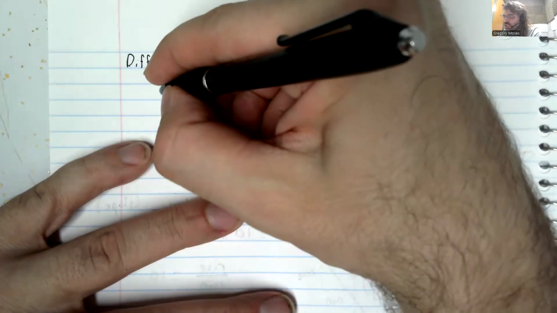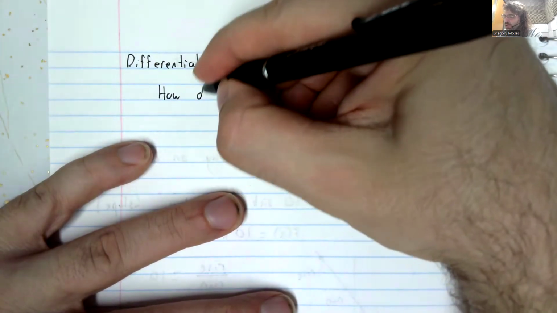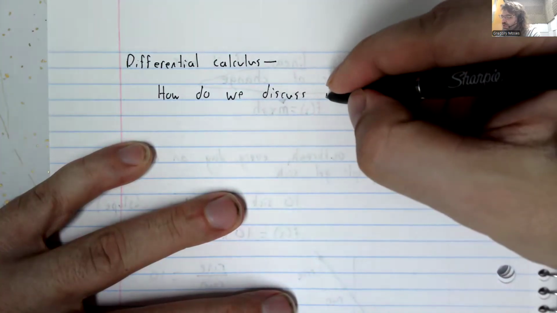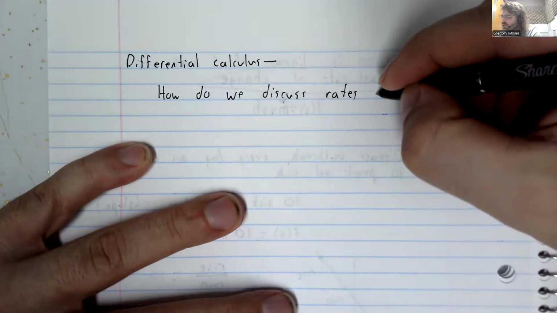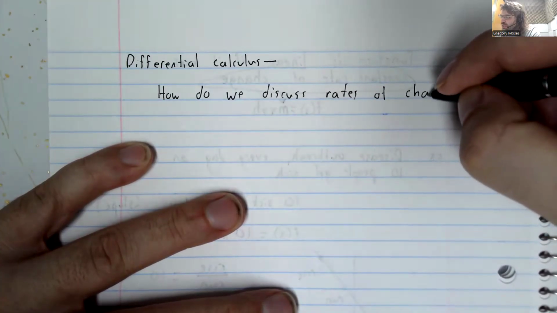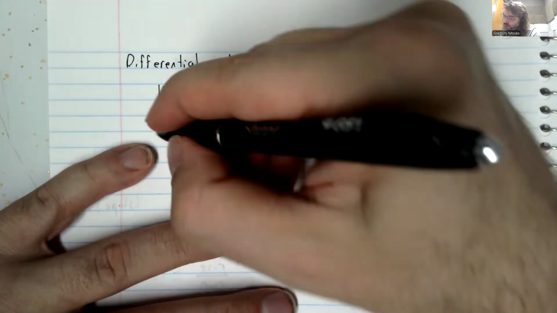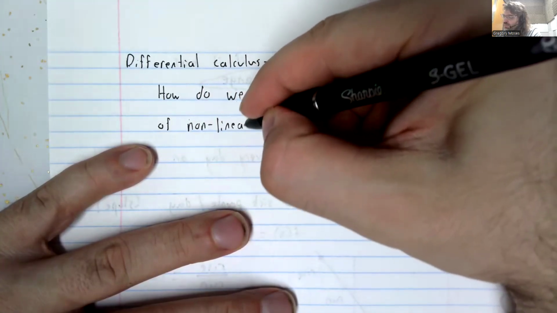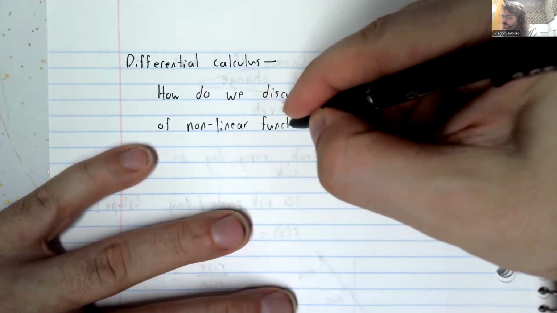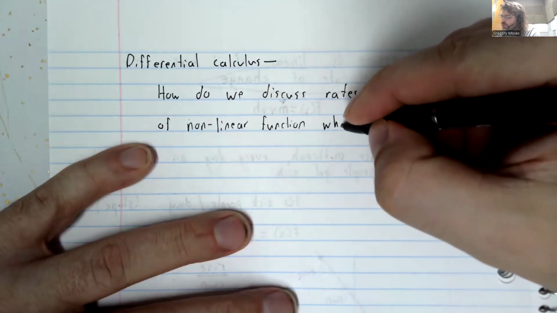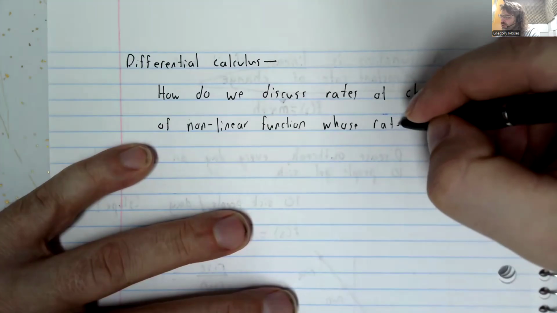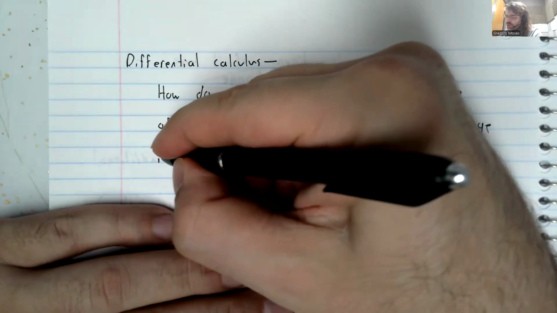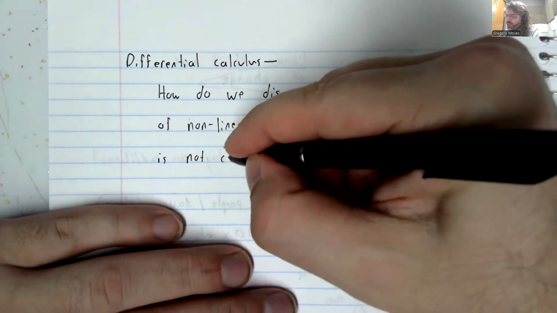It's addressing the question, how do we discuss the rates of change of non-linear functions, functions whose rate of change is not constant?